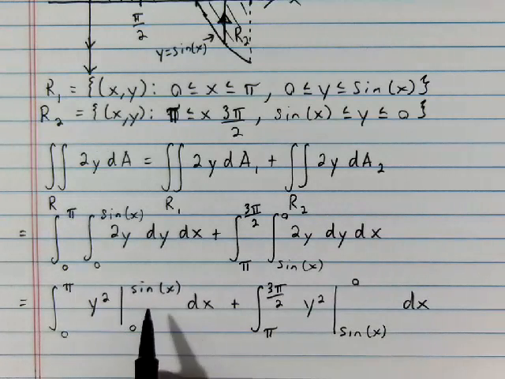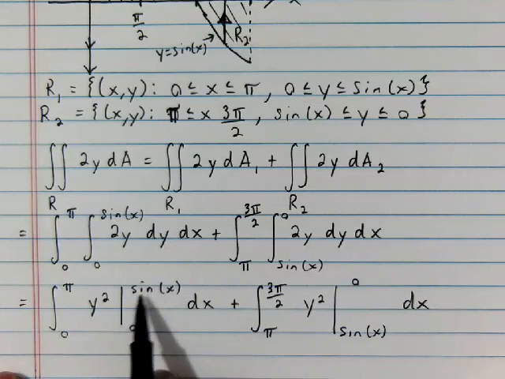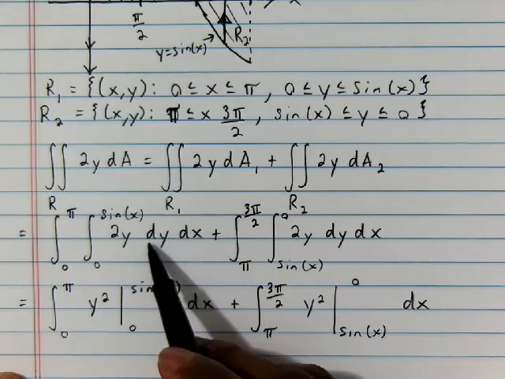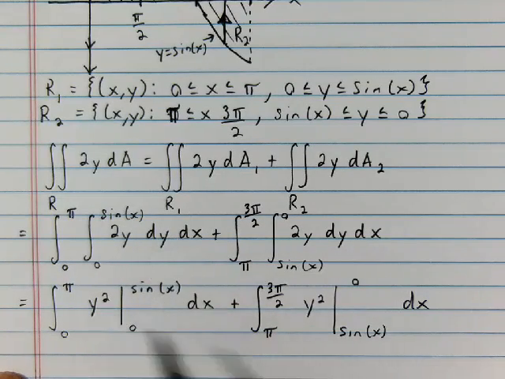So we'll go ahead and substitute these in. Remember, I integrated with respect to y, which means I need to be plugging that in for y.